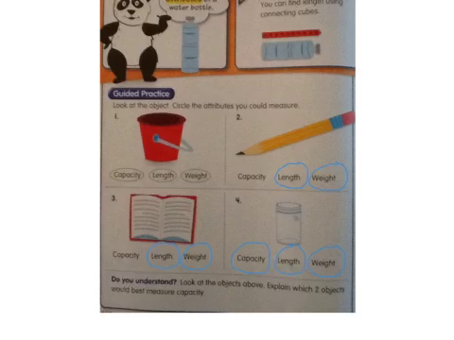Look at the objects above. Explain which 2 objects would best measure capacity. So by looking at number 1, the red bucket, number 2, the pencil, number 3, the book, and number 4, the glass jar, which 2 objects would best measure capacity? And remember, we said capacity is how much something holds. Okay, so the 2 objects that would best measure capacity would have to have capacity circled.